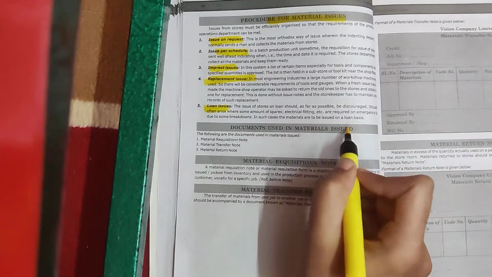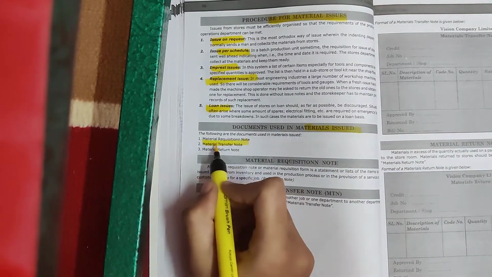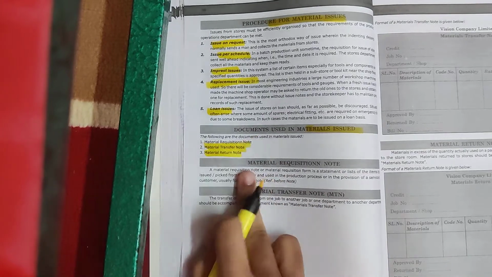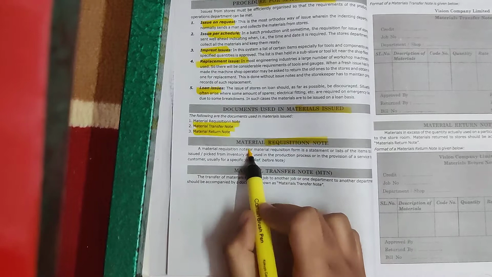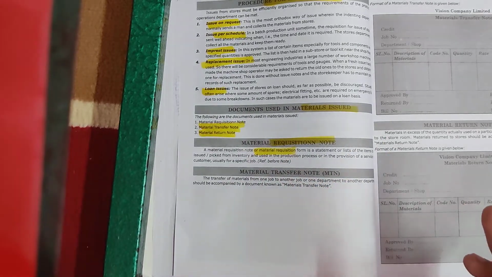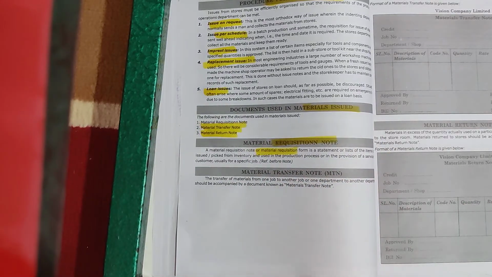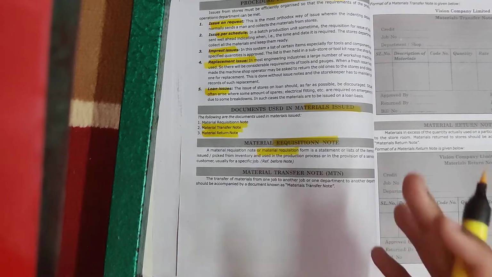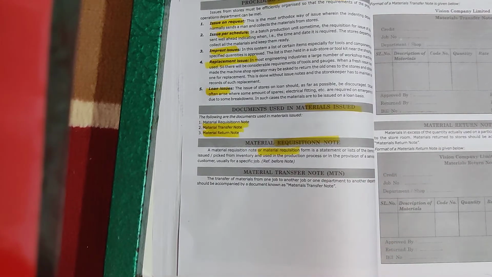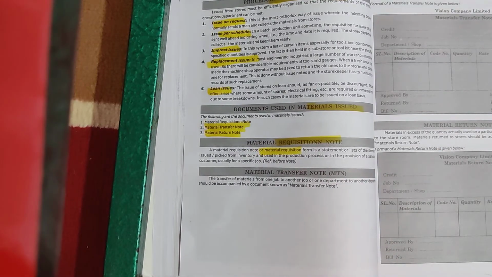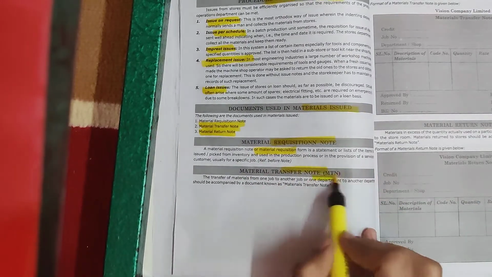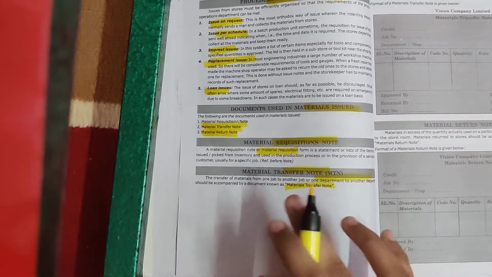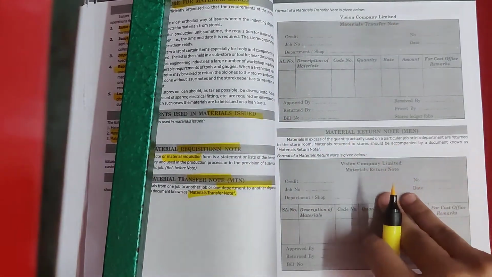Now, the documents used in material issue are the material requisition note, material transfer note, and material return note. Material requisition is nothing but a particular note issued for requisitioning a particular material. If you're picking up a particular material or inventory, that note will be given to you. A transfer note is basically given if you're transferring material from one job to another or from one department to another, and this is the particular format for it.